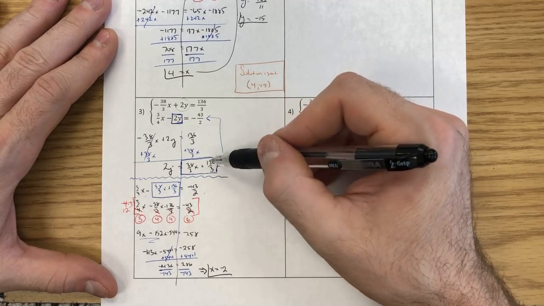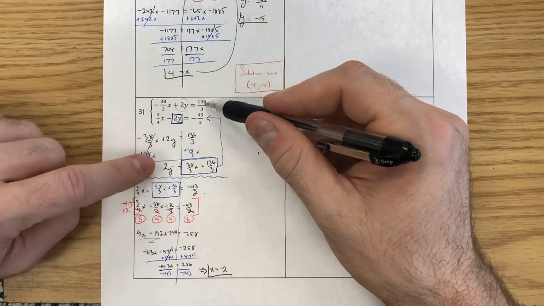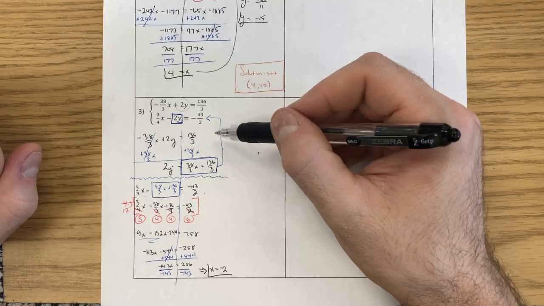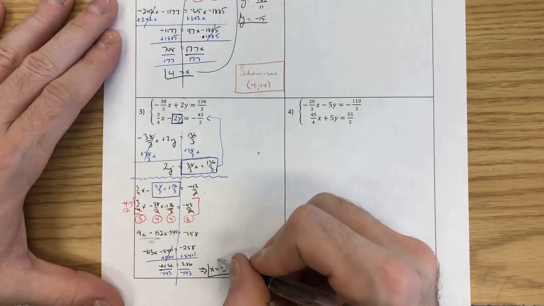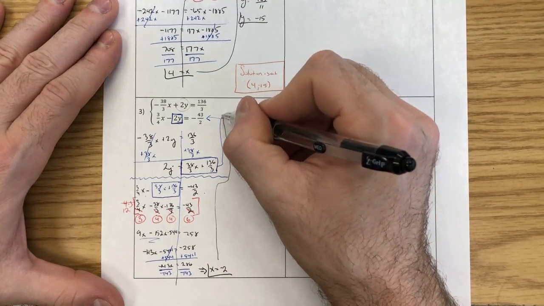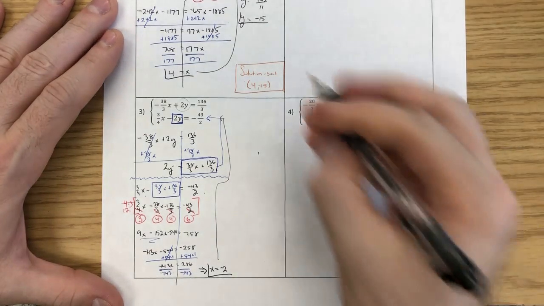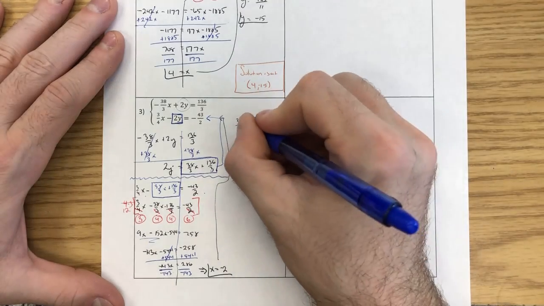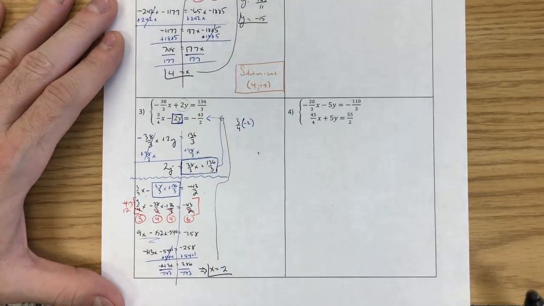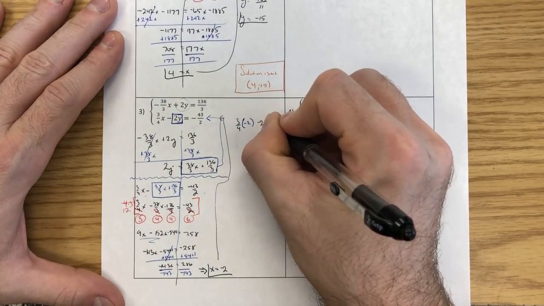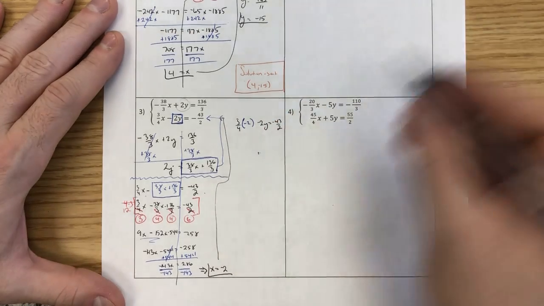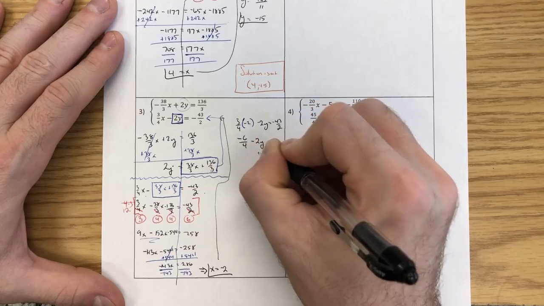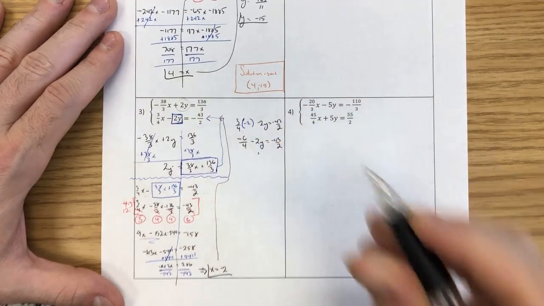And so really we're just going to have to look and say, okay, is the top one or the new top one or the second one easier to plug it into? Long story short, none of them are really any easier than the other. So I'm just going to go ahead and plug it into the second one. So 3/4 of negative 2 plus 2y is negative 43 over 2. So what I get here is negative 6/4 plus 2y equals negative 43 over 2.